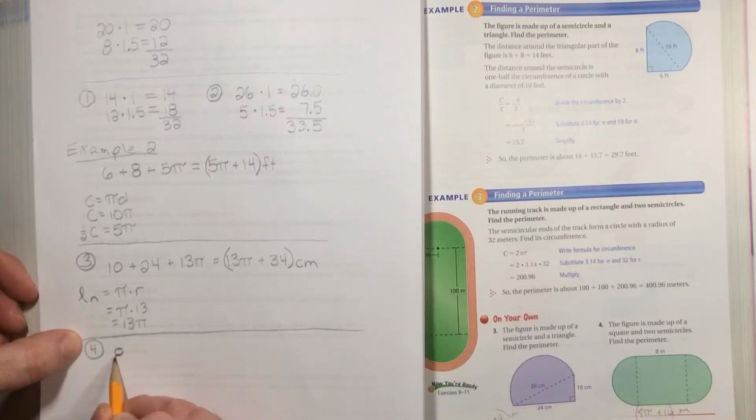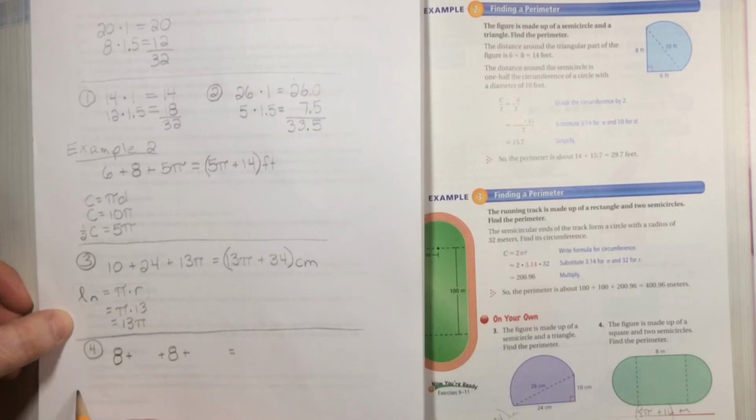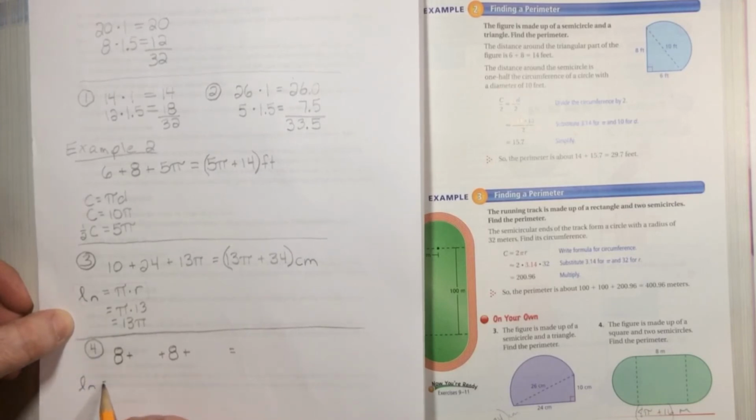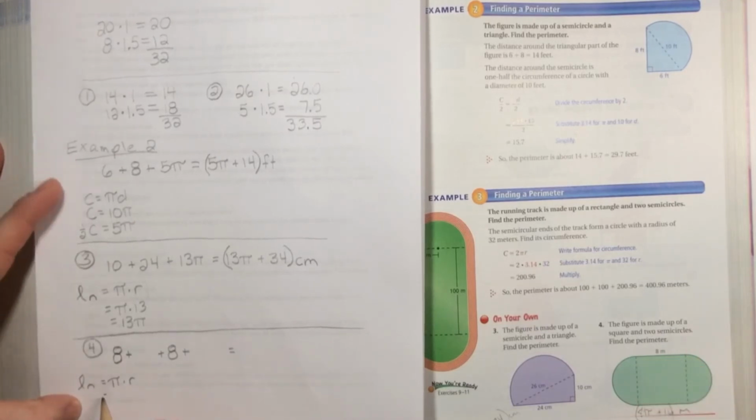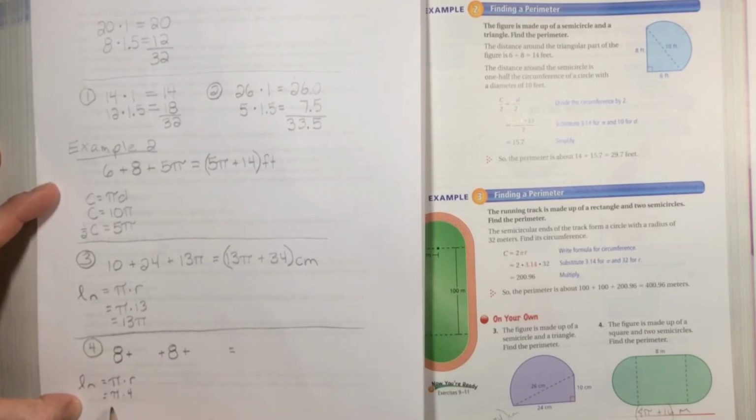I have an 8 plus the semicircle plus 8 plus another semicircle. So we'll figure out what those semicircles are. Remember, we came up here, the length of a semicircle is pi times radius. Remember, radius is halfway across. This is 8 meters all the way across, so half of that would be 4. So pi times 4, or 4 pi. So that's for one of the semicircles, 4 pi. Of course, this also would be 4 pi. I'll put 4 pi in here for the first one, 4 pi in here for the second one.